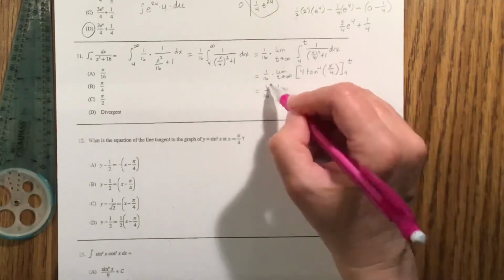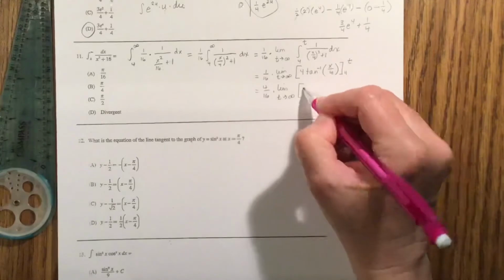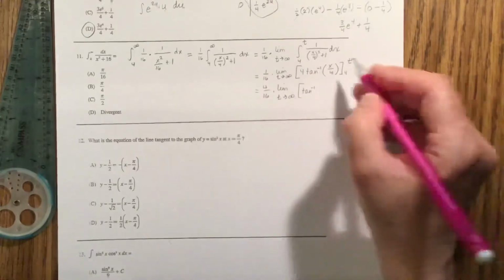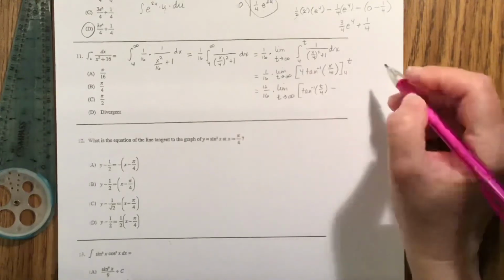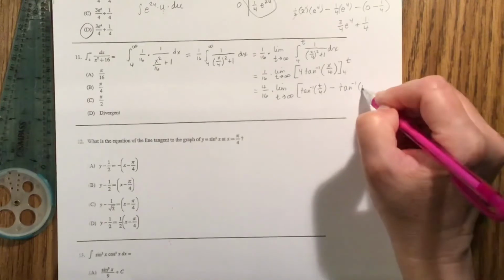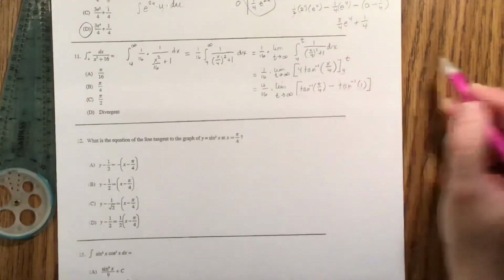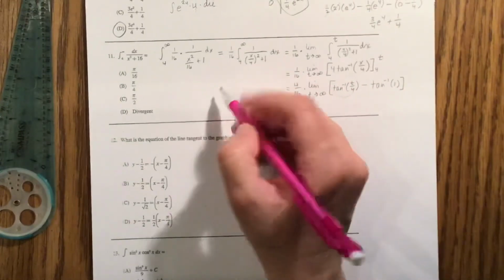So this 4 is going to come out here. Let me just put it on top of that one for now. And then I'll get inverse tangent of t over 4 minus inverse tangent of 1. I need to remind you what to do here. Do you remember what to do here? I'd like to use this space since I have it.